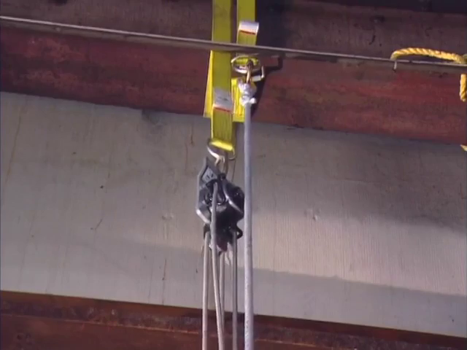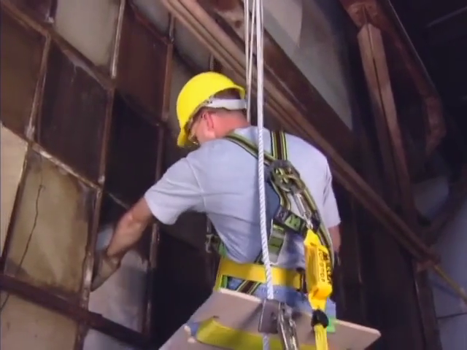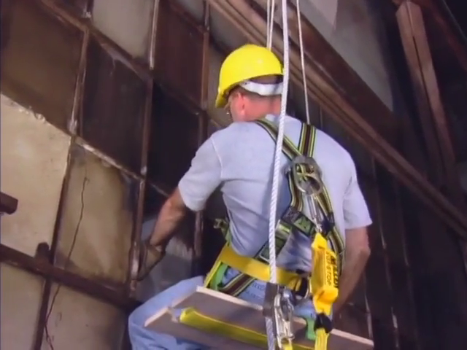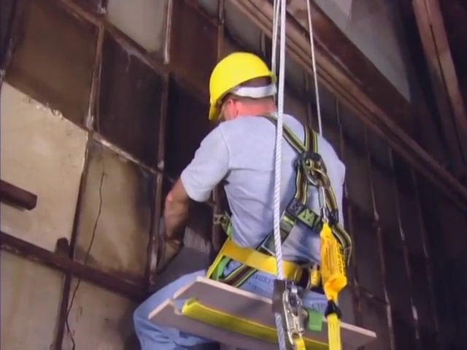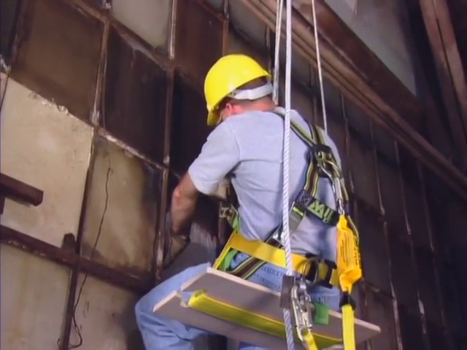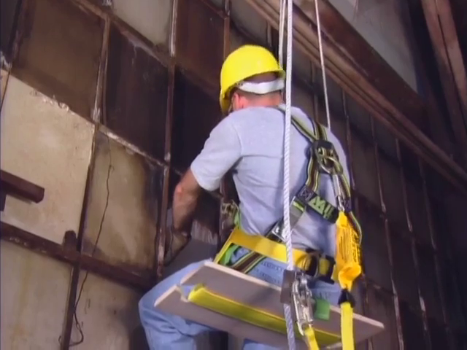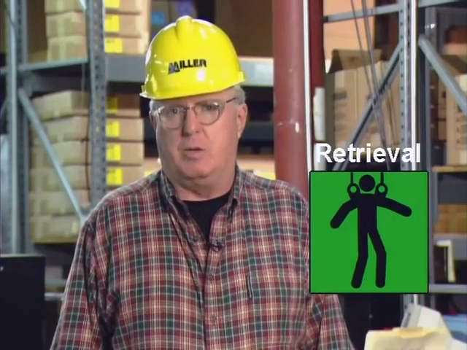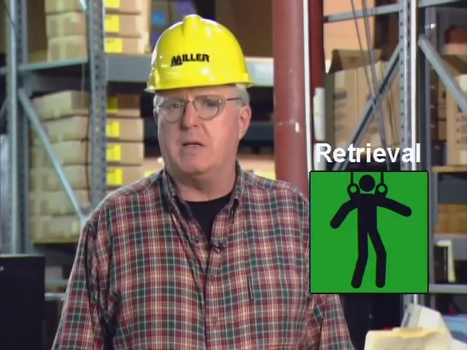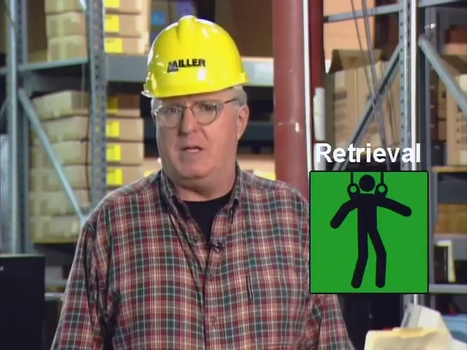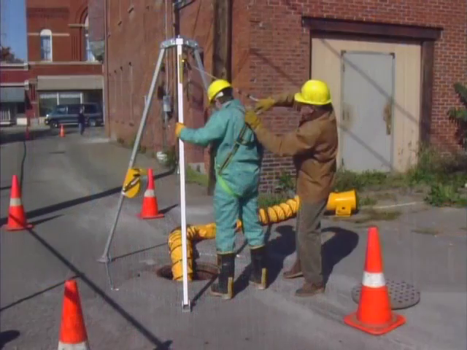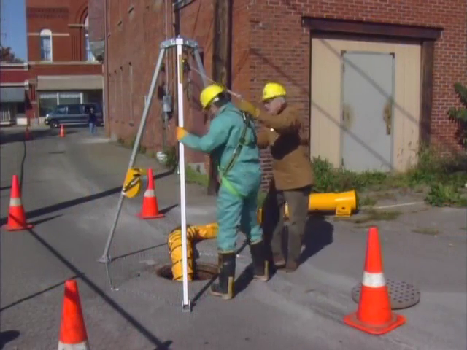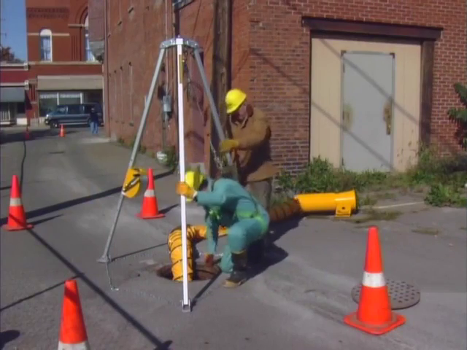This system generally consists of a positioning chair, a work line, and an attachment point. Most regulations require that a fall arrest system be used in conjunction with a personal suspension system. The final category of fall protection products is retrieval equipment. This is generally used in applications where workers must enter tanks, manholes, and other confined spaces. A retrieval system consists of a full-body harness, a retrieval unit, and an attachment point such as a tripod.